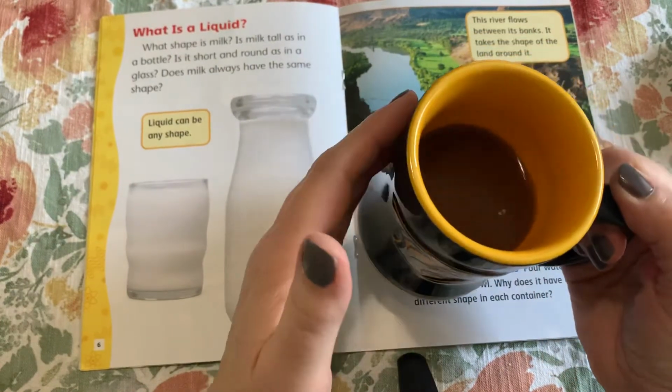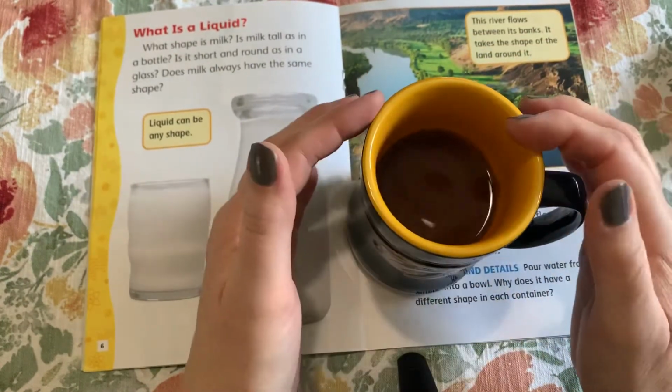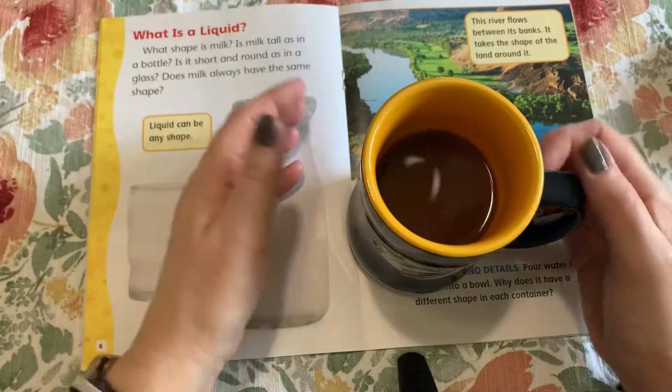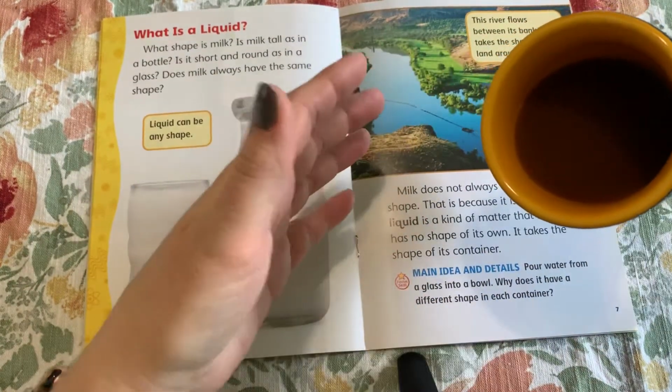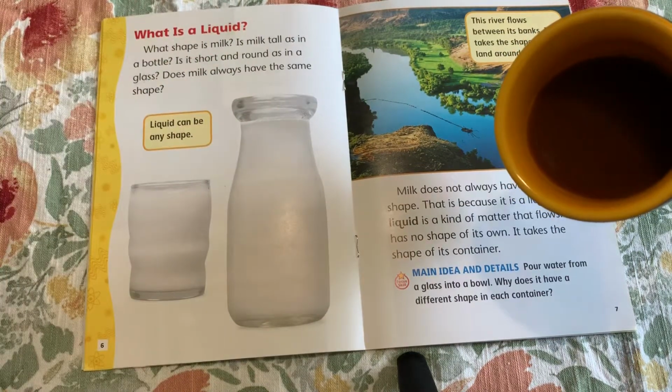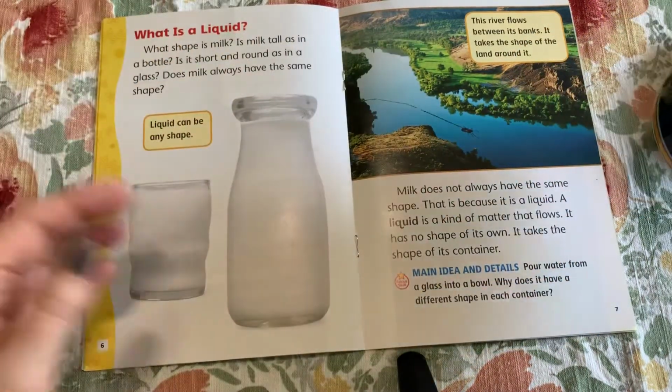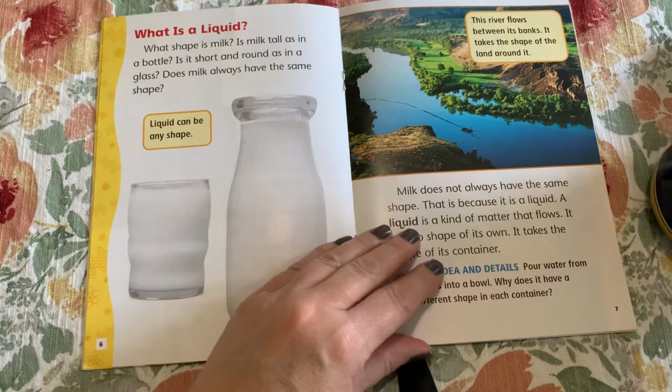I have a solid here, my coffee cup. It doesn't change shape, but the liquid inside coffee does. Think about what would happen if I poured the coffee out of my cup. It's going to spread out because it's not going to be in a container.